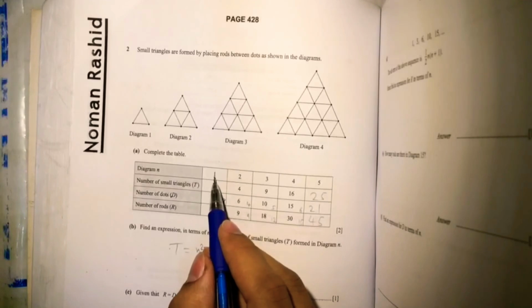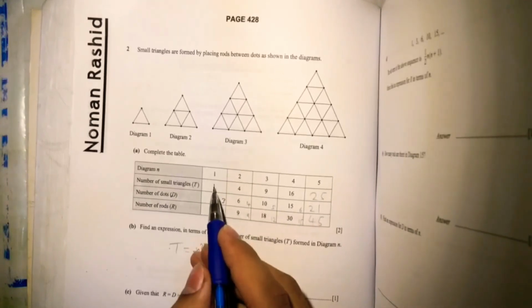The next part is find an expression in terms of n for the number of small triangles T formed in diagram n. Here we can see that all the numbers are perfect squares. So the general formula for T will be n square. For diagram 1, n square would be 1. For diagram 3, 3 square would be 9. For diagram 5, 5 square would be 25. So T is equal to n square.